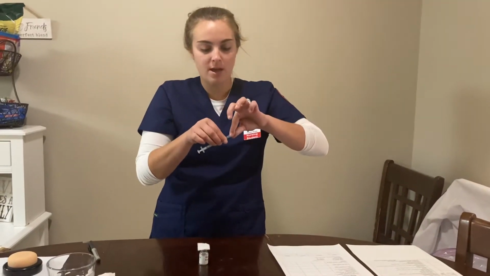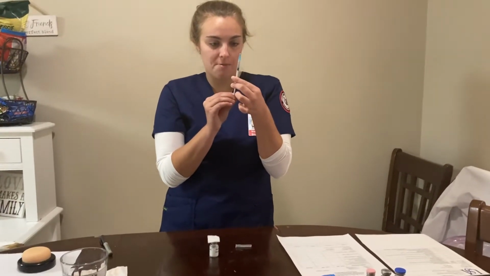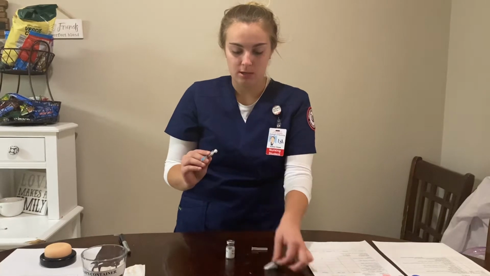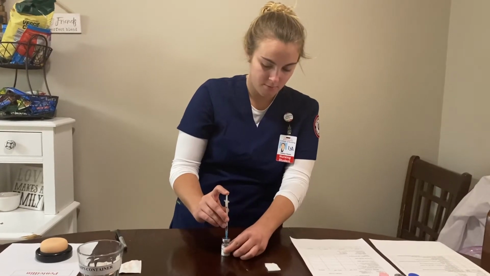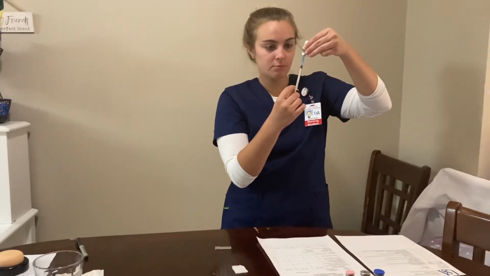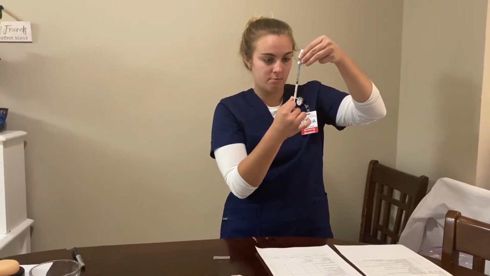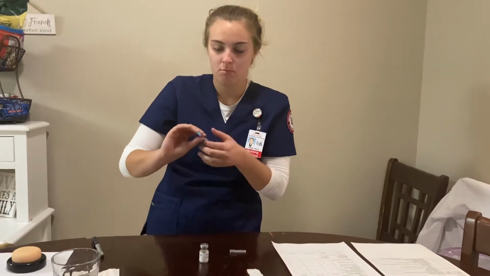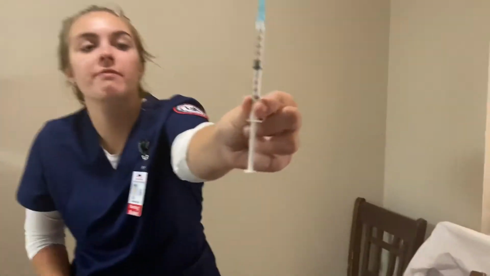I'm going to remove the cap, place it down. And I'm going to get 0.5 milliliters of air, so we reduce the amount of air bubbles, or hopefully none at all. And I'm going to put this in my vial and put the 0.5 milliliters of air. And then get to my correct medication. So 0.5 milliliters of heparin. Okay, so I have 0.5 milliliters.